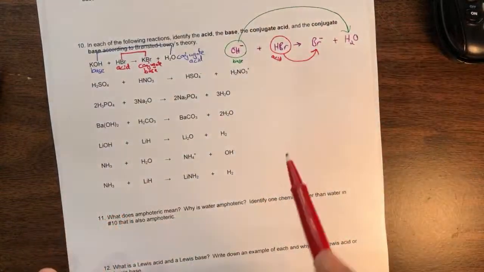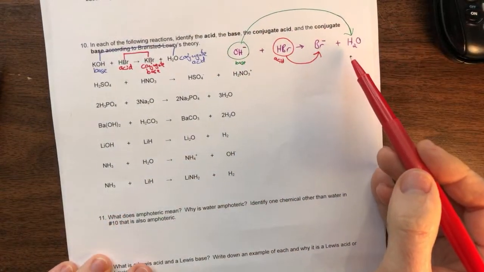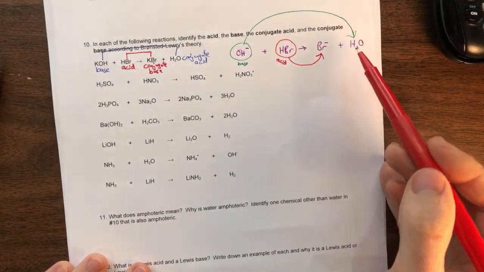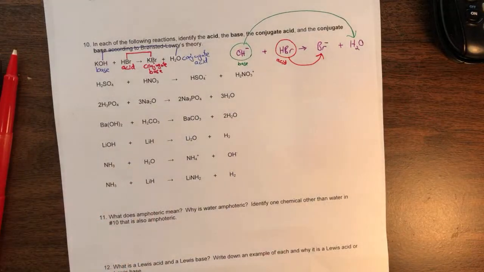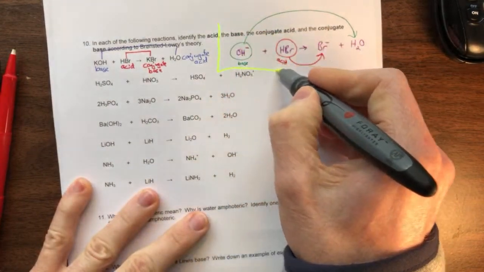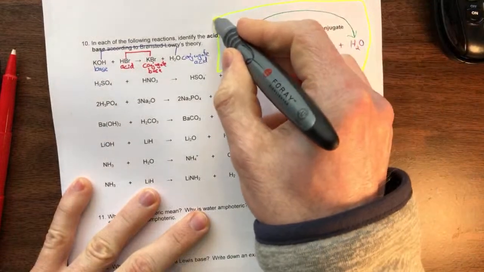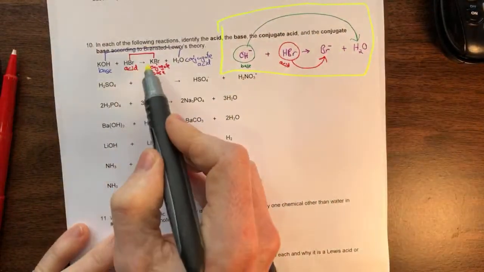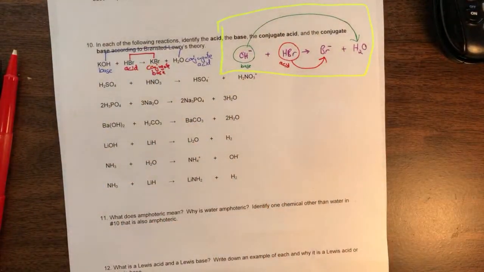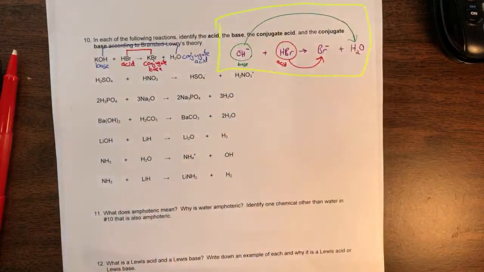So pay attention to this reaction that I have up here and go back to this. That's going to be your go-to thing to figure out what in the world is an acid, a base, what's this conjugate acid base? And come back to here. Look at what we've done by removing the potassium and look at what's going on there.